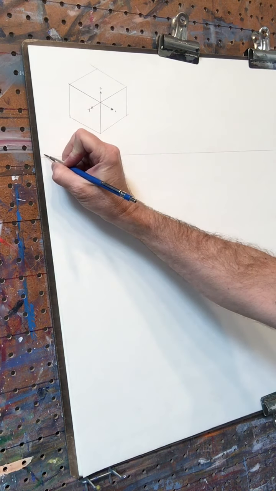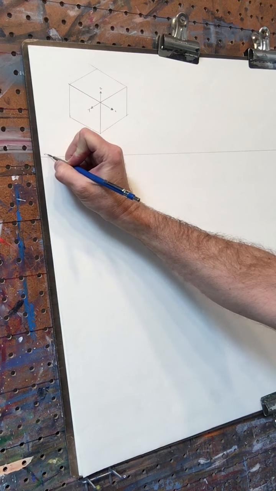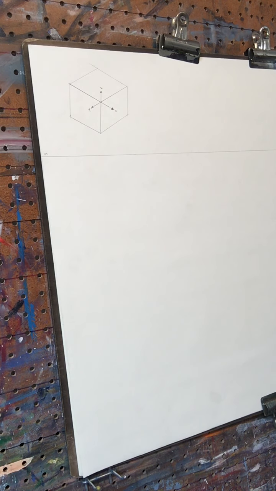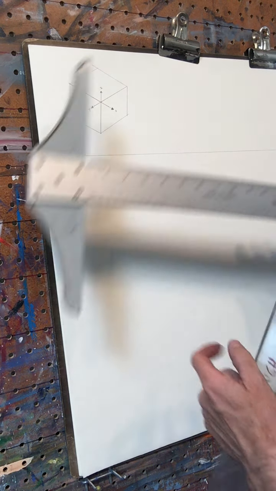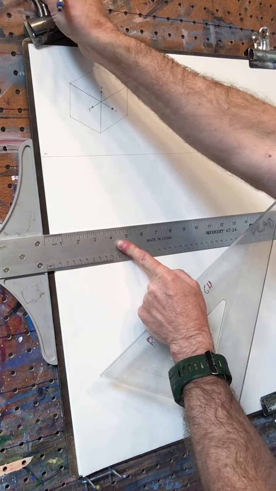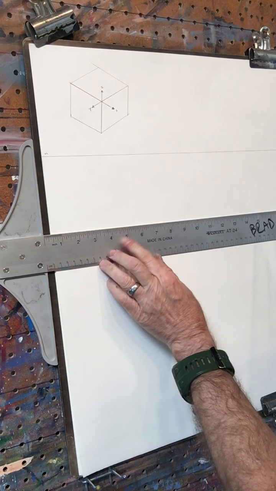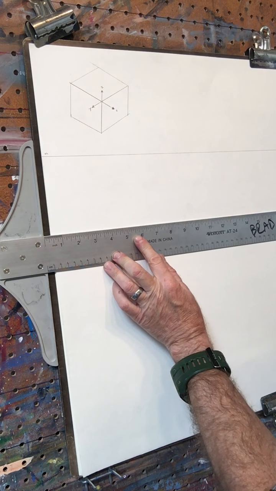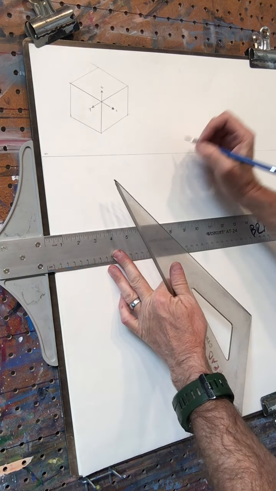Okay? I'm working on this easel, which is a little bit tricky, but I'll make my way through.